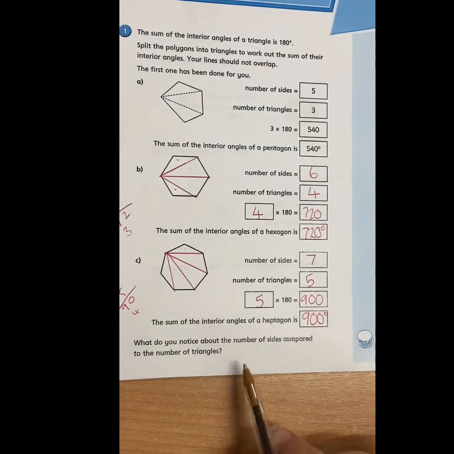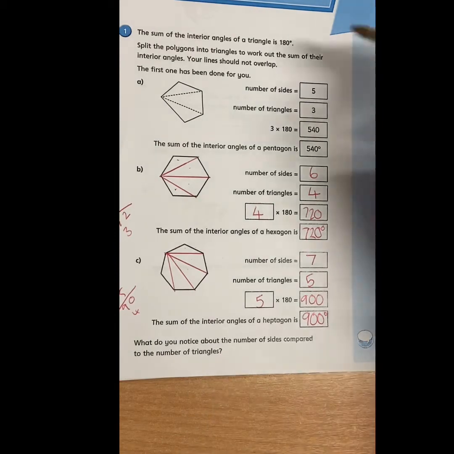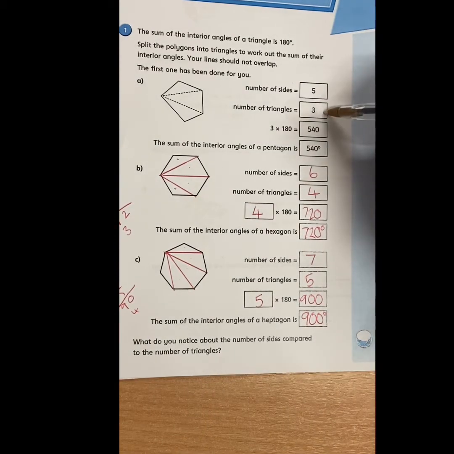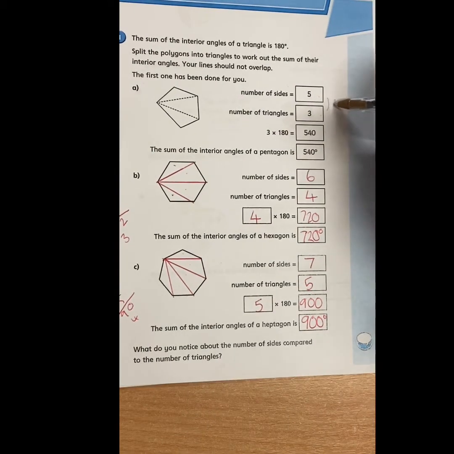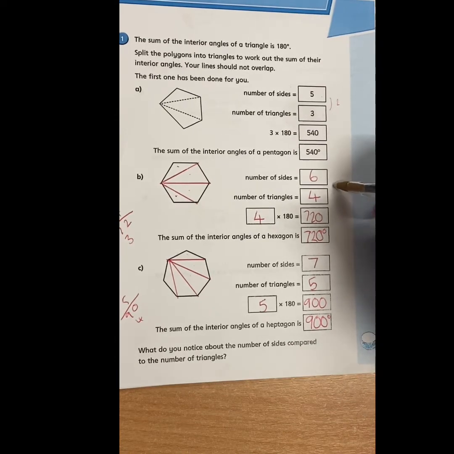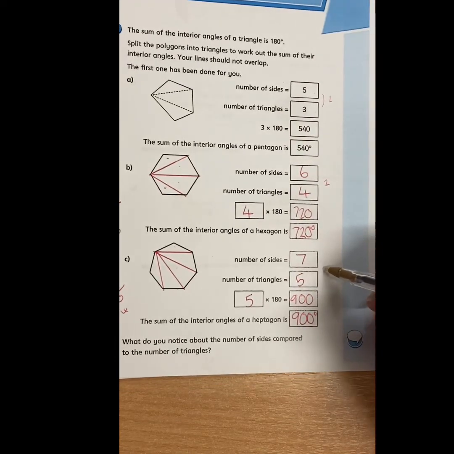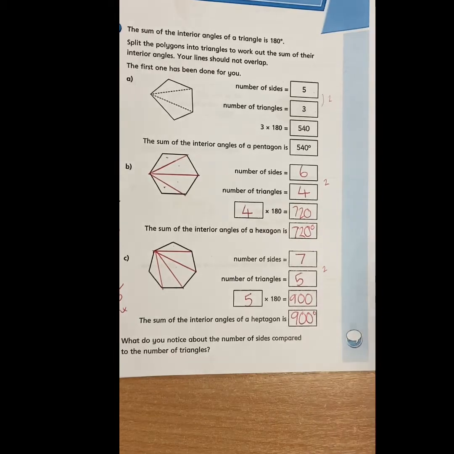What do you notice about the number of sides compared to the number of triangles? So here we had 5 and 3. So that's a difference of 2. 6 and 4, difference of 2. 7 and 5, difference of 2. It always goes down by 2.